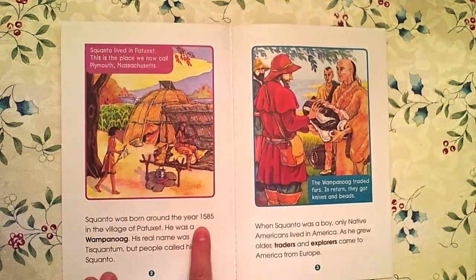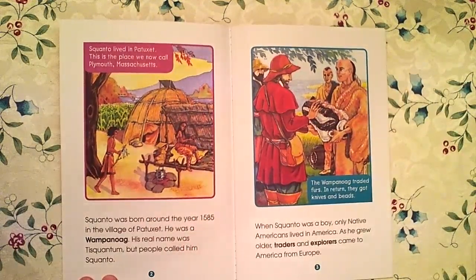Also, look for years in a biography and words that resemble time, as when Squanto was a boy. It is telling us already in which order of his life these events happened. In other words, chronological. What happens first, next, and finally. Let's read.